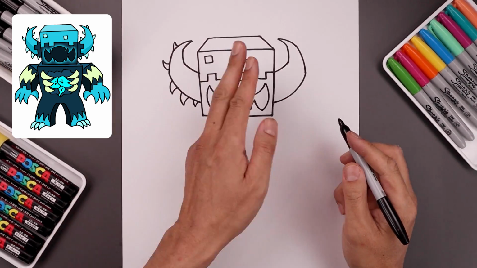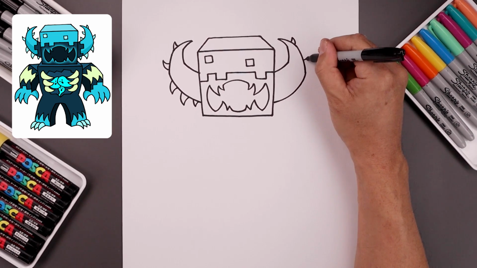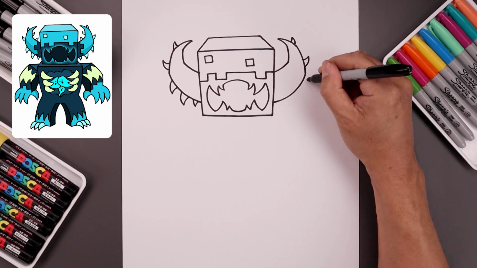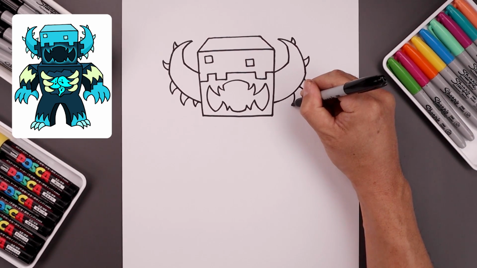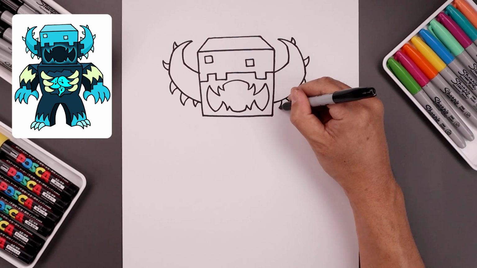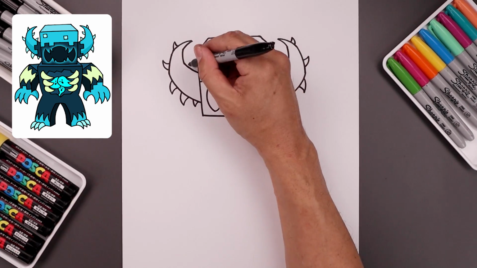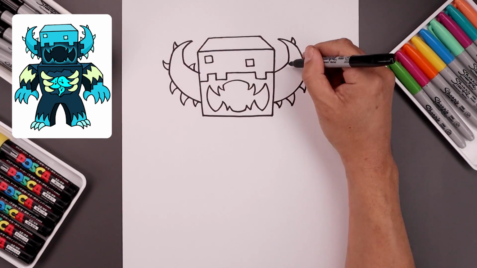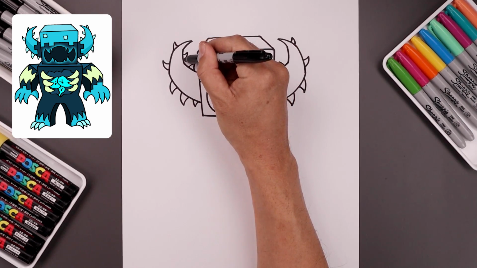Now let's take that and flip it over on the right. Let's start with the top right. Go out towards the side. And then the bottom, we're just going to bend these in. I'm going to add a couple more along the top. Bending this in. And along the side, bend these up.